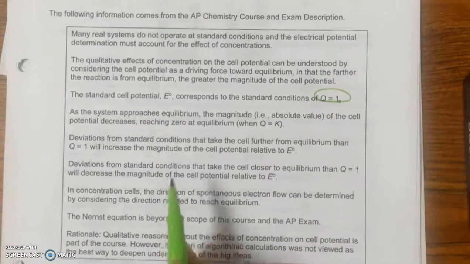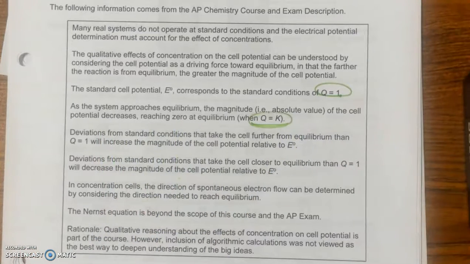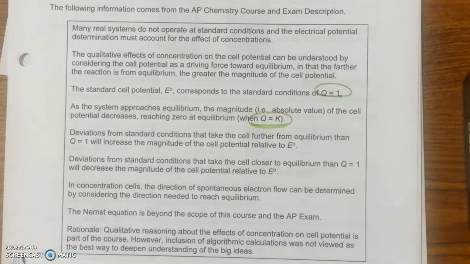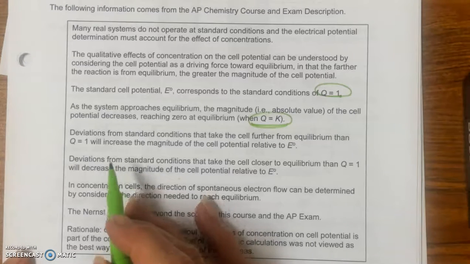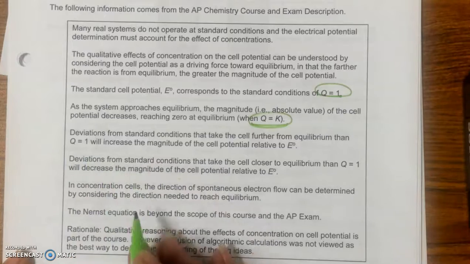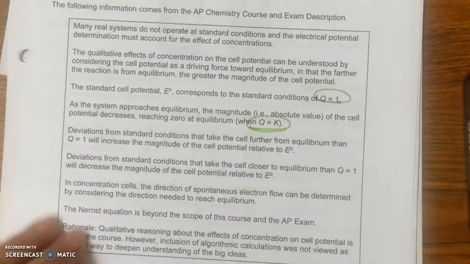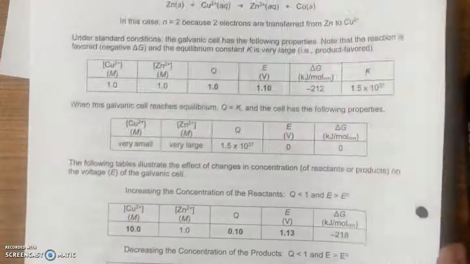However, when the system approaches equilibrium, Q gets close to K and the cell stops performing. What we're going to look at now is deviations from standard conditions where Q is greater than 1 or Q is smaller than 1. Okay? So let's do that next.